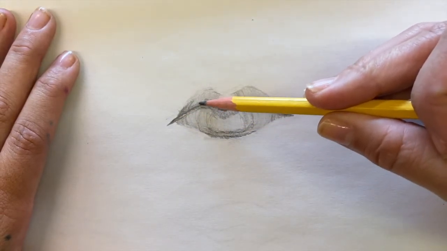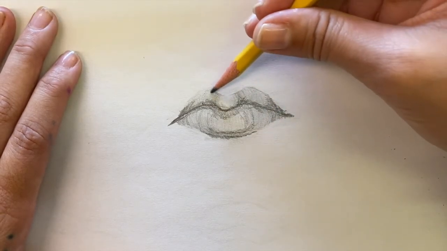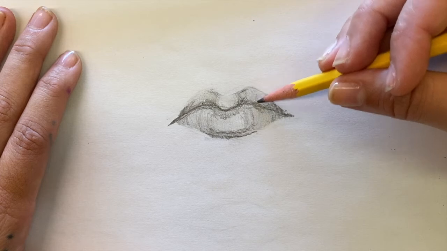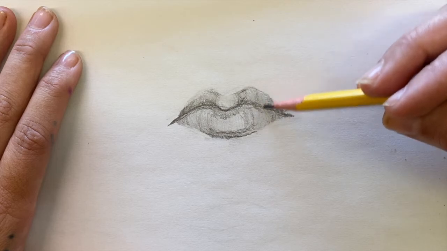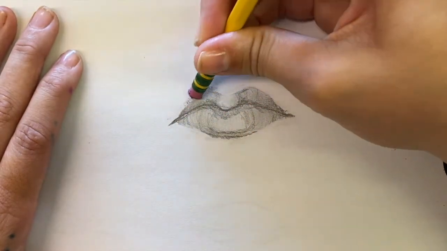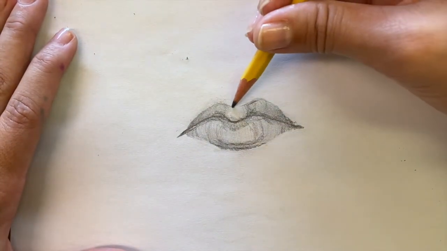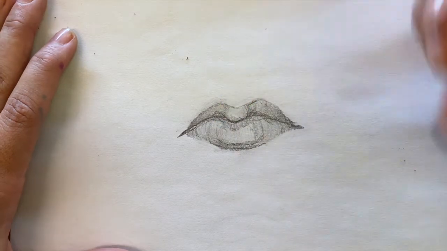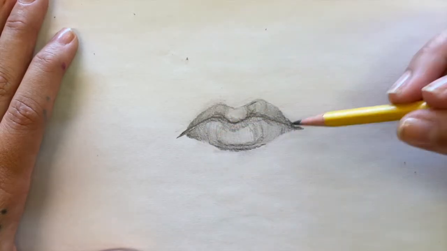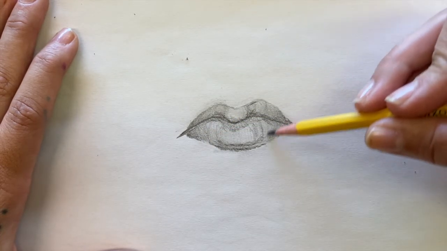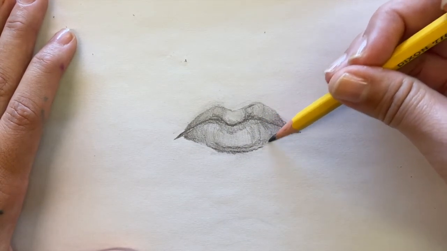And from here on out, I'm just going to be accentuating a few more values. So I'm making the corners of my mouth even darker. I'm pulling out a little bit more detail by adding some of those lines. Be really careful not to make super dark lines though, that'll make your lips look really chapped. And as I'm going, I'm blending and erasing as I need. And darkening as I need as well. And I'm trying to create that contrast. Remember that contrast in values is what's going to really give something some form.